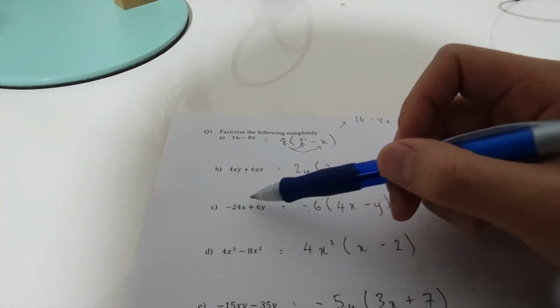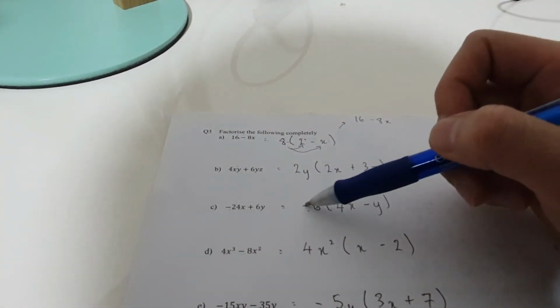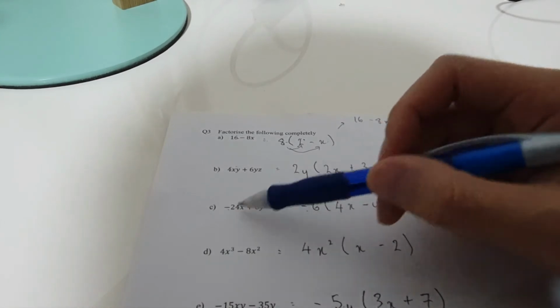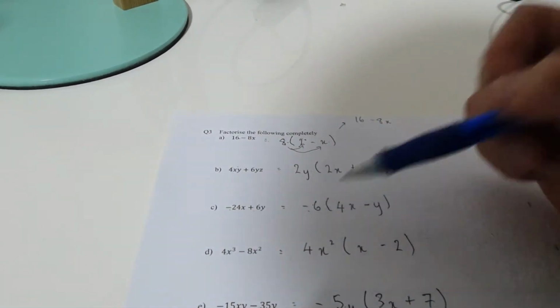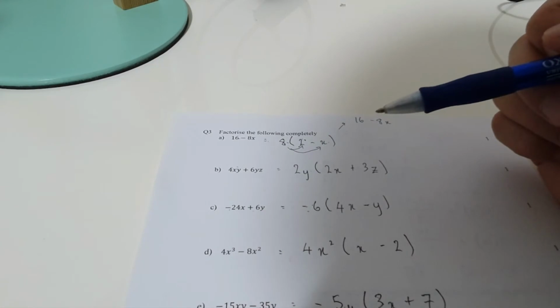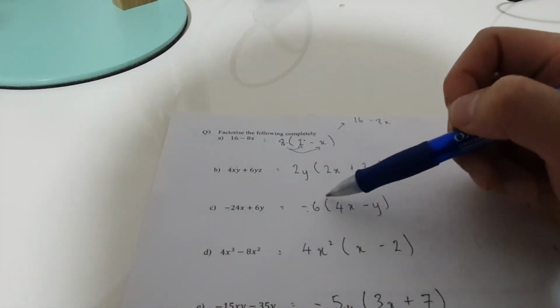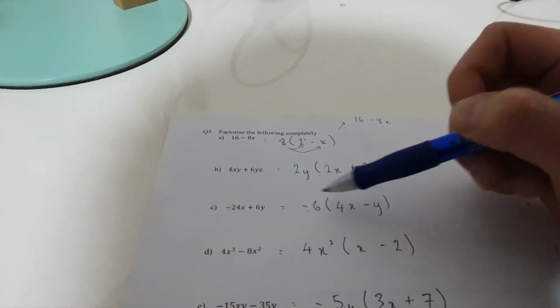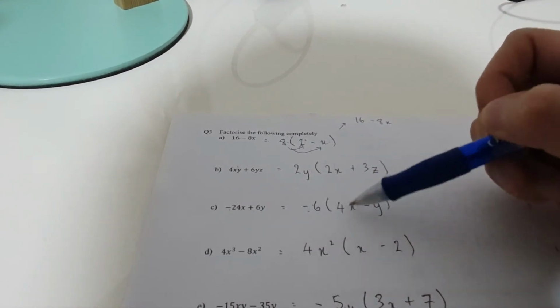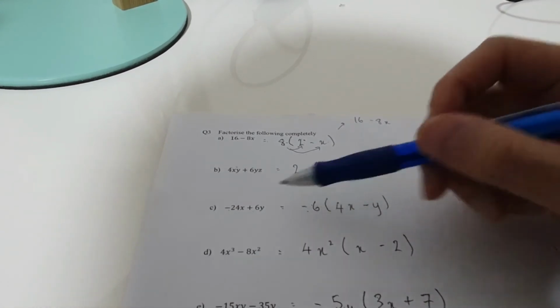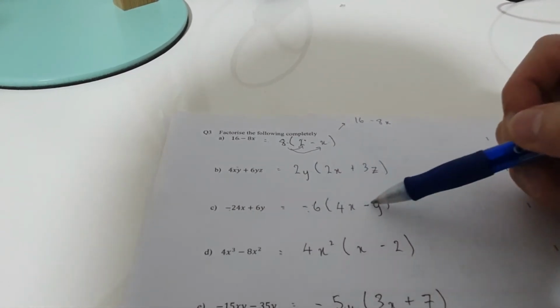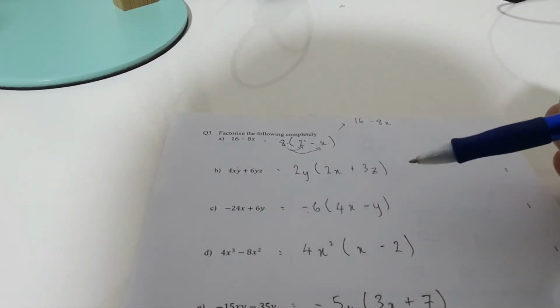Next, there's a negative, so I usually take out a negative as well. 6 and 24 are both divisible by 6. So negative 6, you open your bracket, negative 6 times what gives me this? Then you write 4x. Negative 6 times what gives me positive 6y?